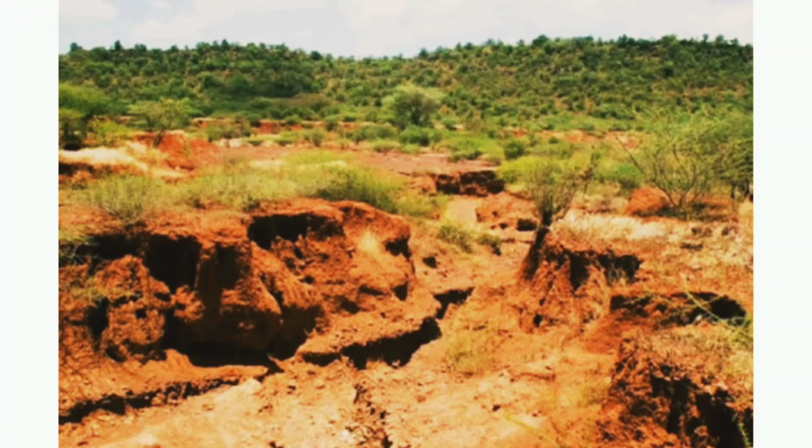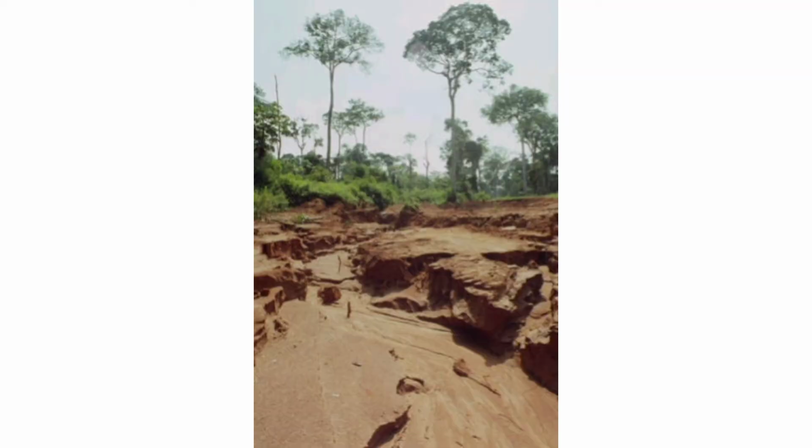Now let us go to the last part of our study about land resources, that is soil erosion. Most of the time when you go out and explore your surroundings, you will find sites like this, or images like this, or like this one here, where you will find that the soil or the surface of the land is being removed or eroded away by water or wind.